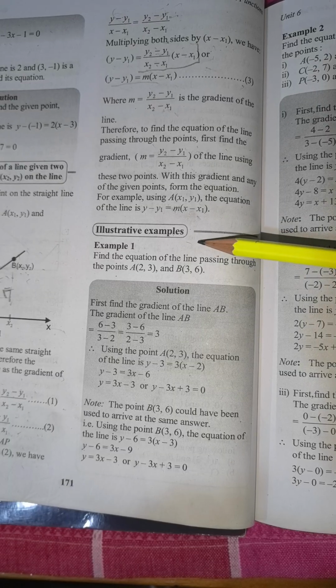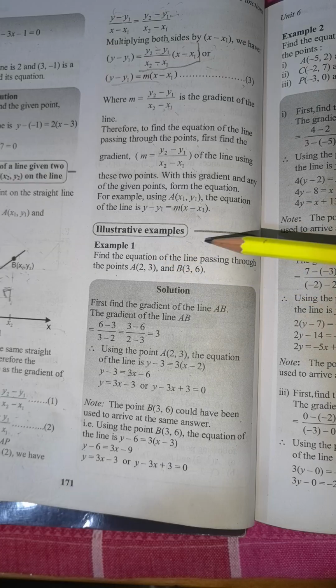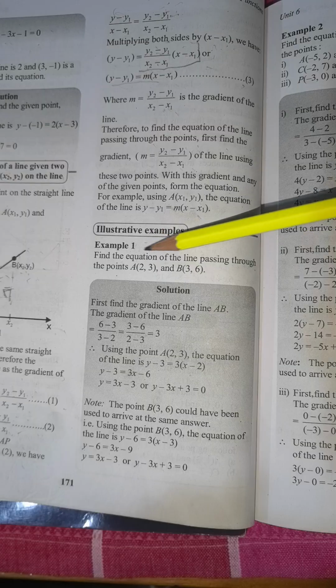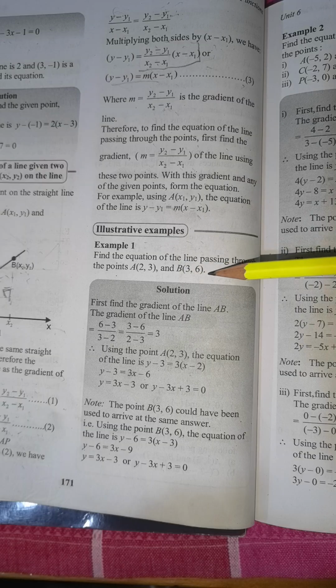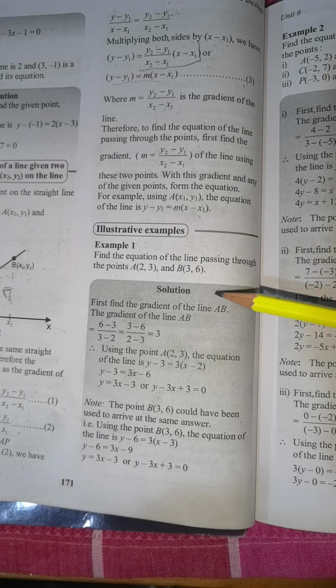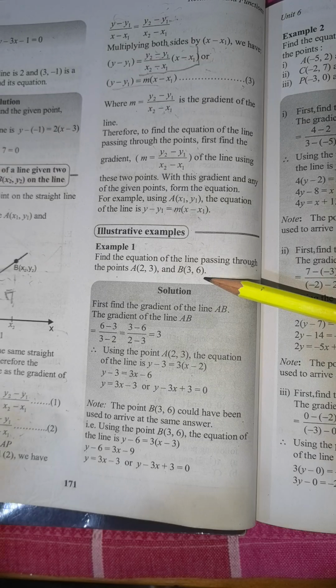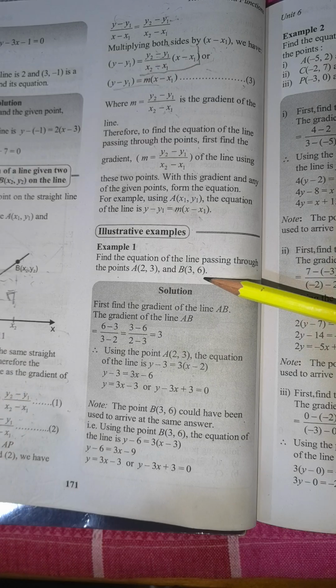Now this is the type 2 example. In the type 2 example, we are saying that you will be given 2 points without a gradient. So look at this example. Find the equation of the line passing through the points A, that's 2 and 3, and B, 3 and 6. Once you have been given this, you know that to solve this question, you have to get a gradient first. After that, you choose any of the points, then you solve that.